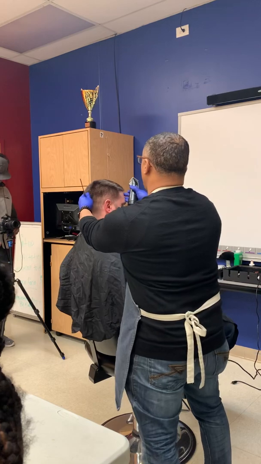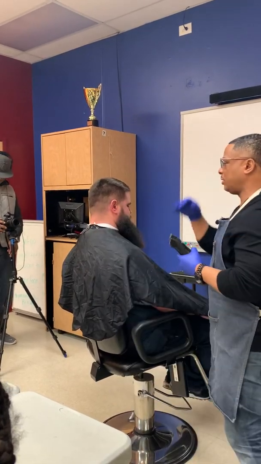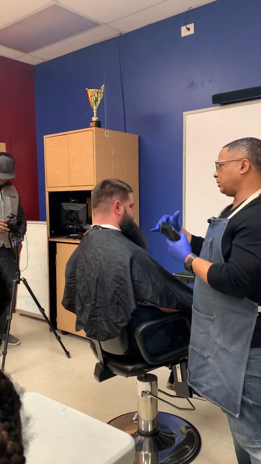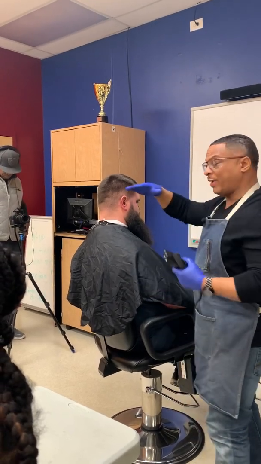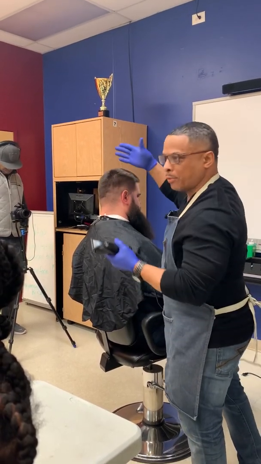And then you also have to ask the customer, there's several different ways to fade a person's hair. You can do what's called a mid-fade. A mid-fade is about here, the middle of their head.